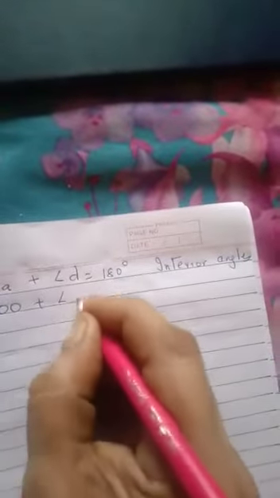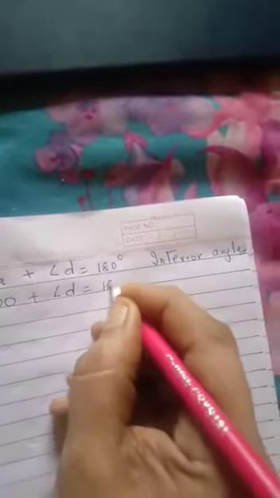So now we know that angle A plus angle D is equal to 180 degrees, and the reason is interior angles. Now angle A is 100 plus angle D is equal to 180.